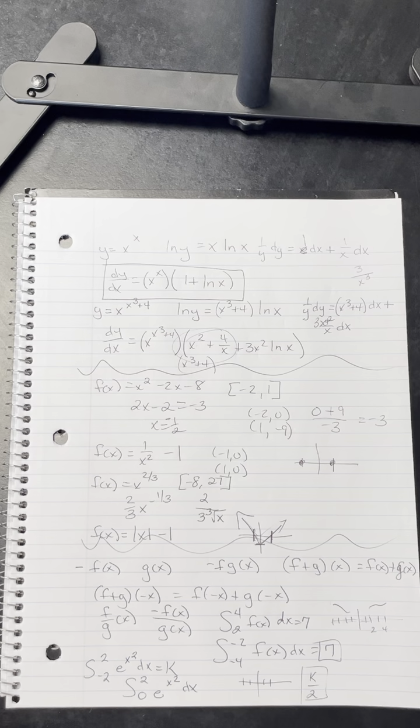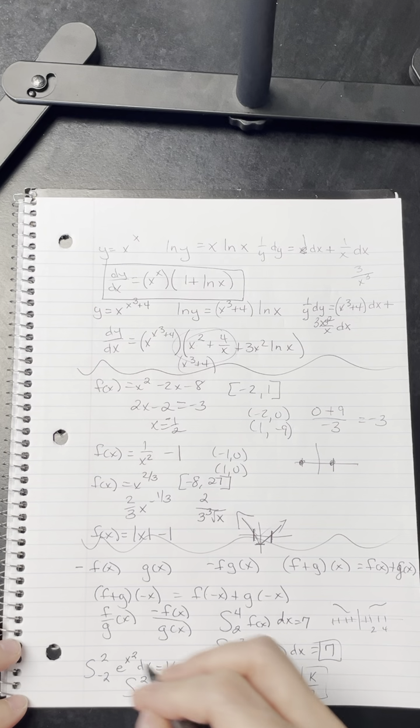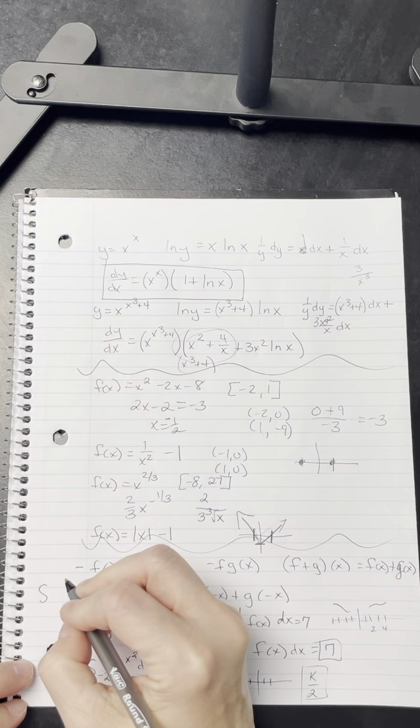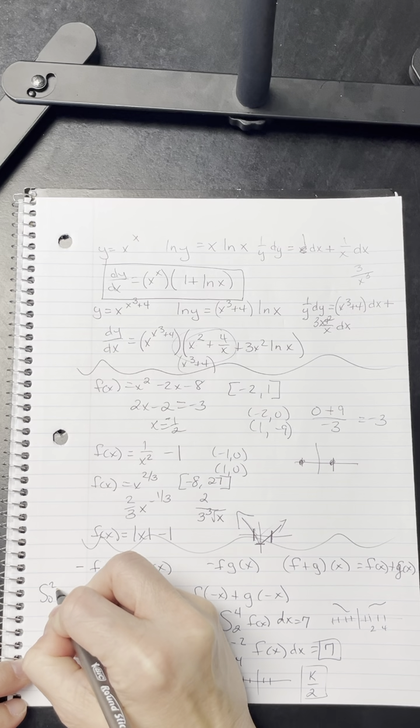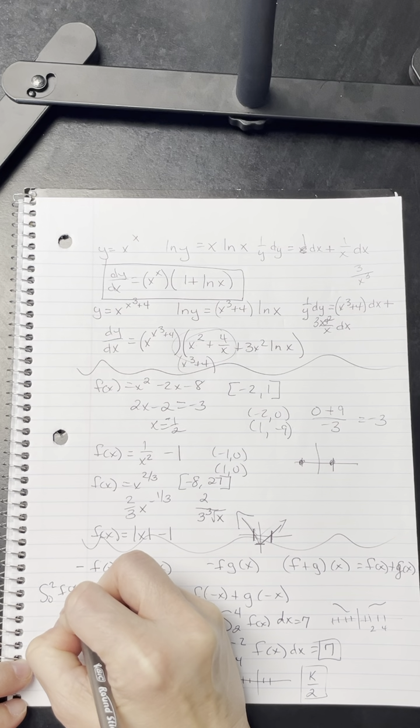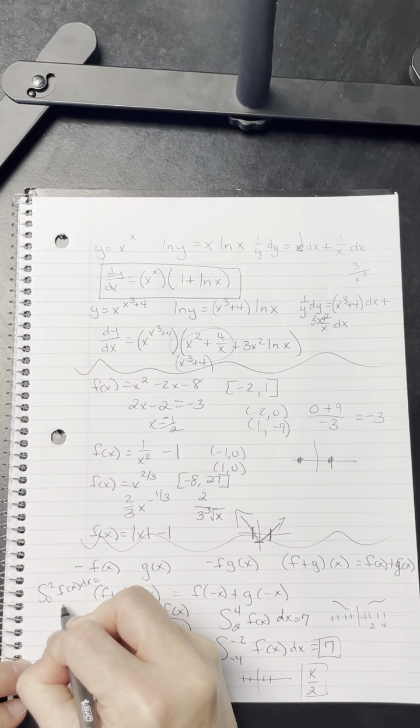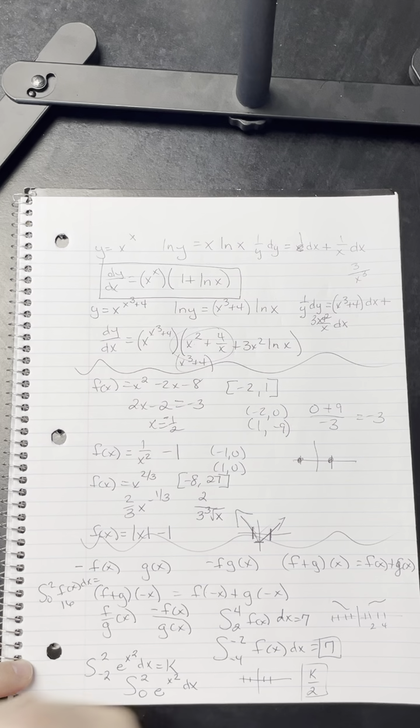All right, example 7. Not much space. Depending on it, I might be able to cram it in. If f of x is odd, and from 0 to 2, let me just write it over here. Okay, so from 0 to 2, f of x dx equals 16.